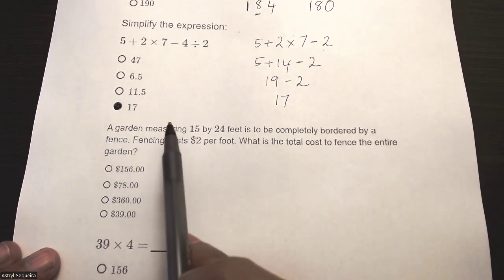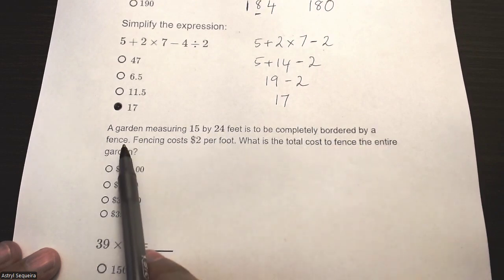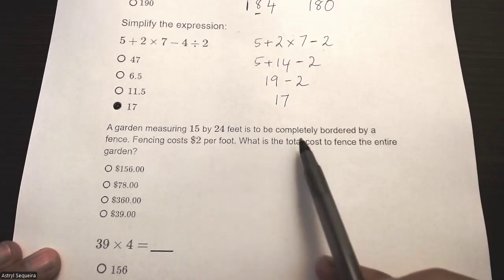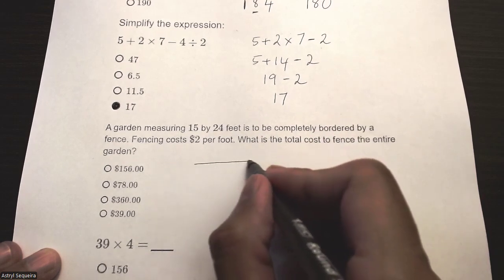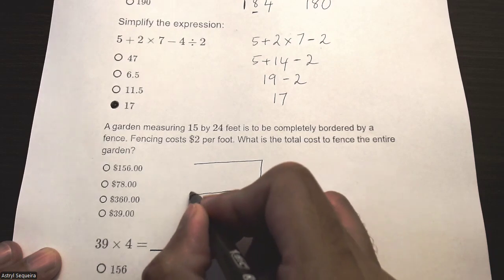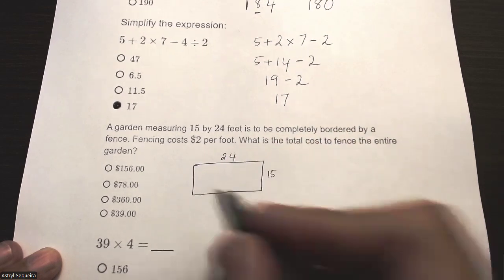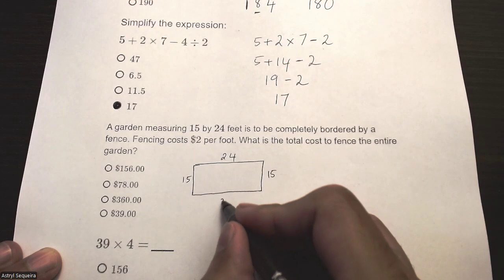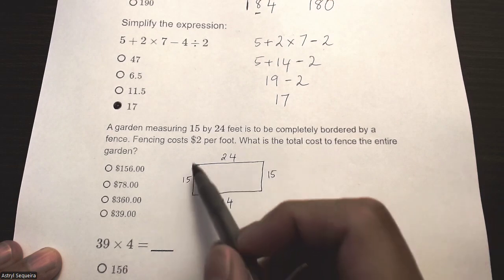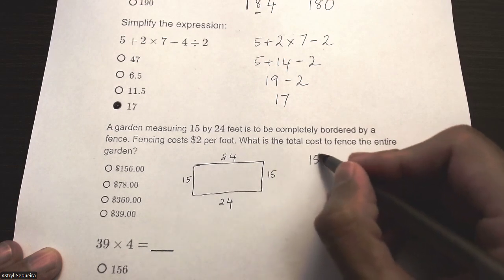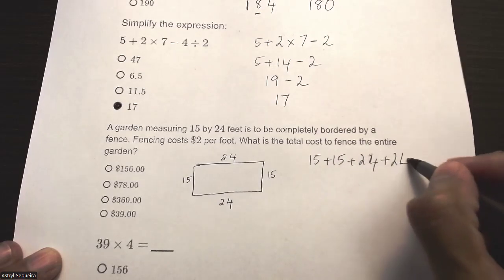Let's look at the third question. A garden measuring 15 by 24 feet is to be completely bordered by a fence. Fencing costs $2 per foot. What is the total cost to fence the entire garden? So you don't have to draw this out, but I'm going to draw it out to make it a bit easier. Let's assume this is my garden and it's 15 by 24 feet. That means this side here is also 15 and this side here is also 24. So to find the total distance of the fence, I have to do 15 plus 15 plus 24 plus 24.